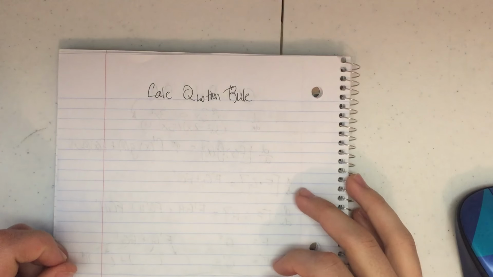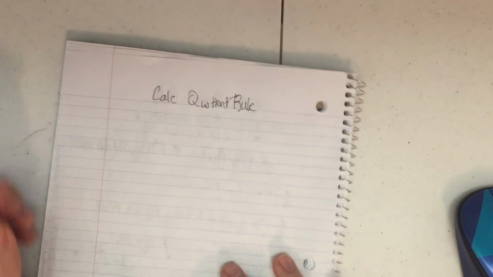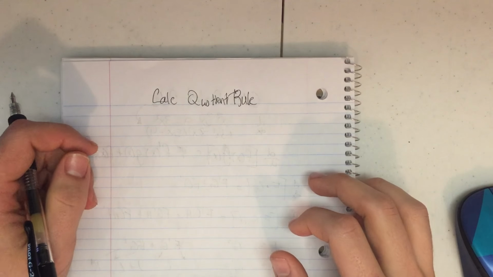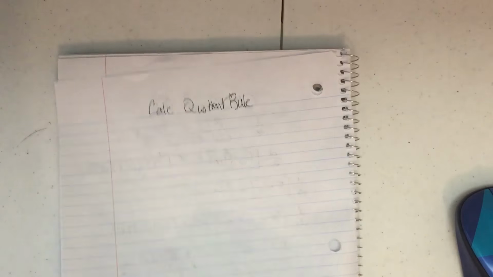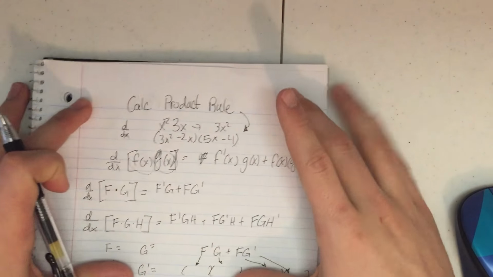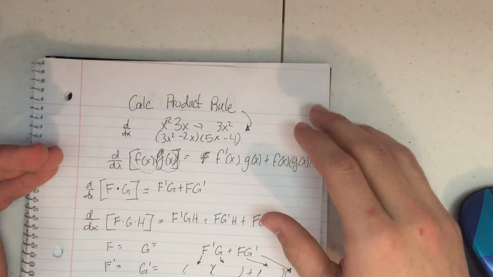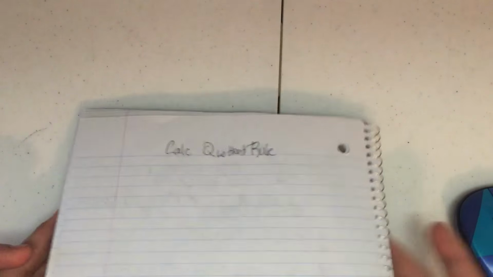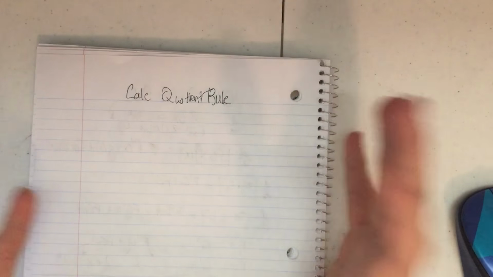Today I'm talking about the calculus quotient rule. There needs to be a T at the end of quotient. I'm going to run this a lot like the product rule that we did a couple days ago. So I'm going to teach it as far as the letters go, and then I'm going to show you what it is as far as an example, and kind of spread it out over 2 days.